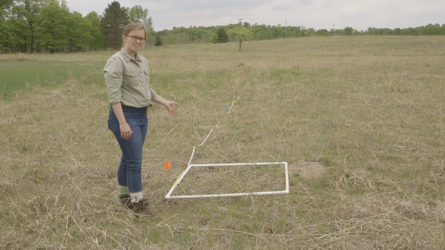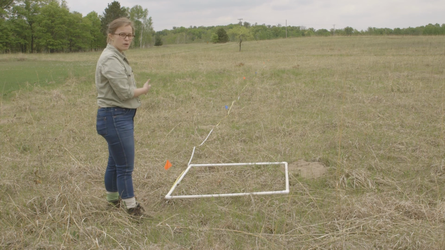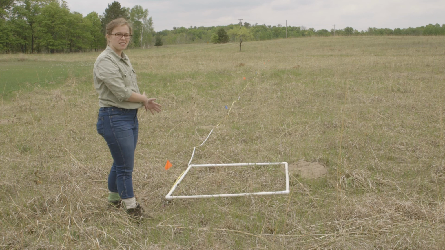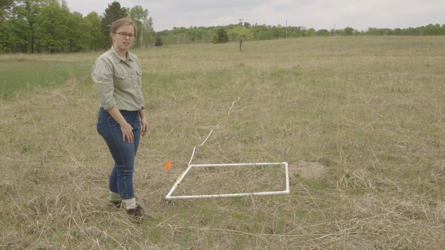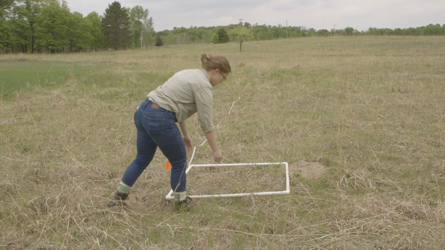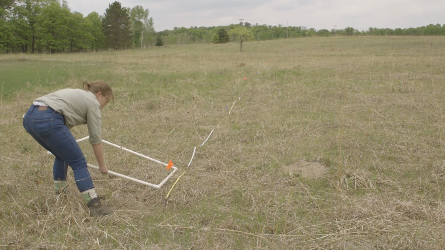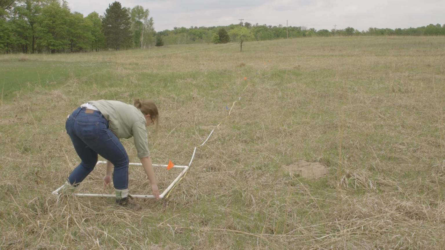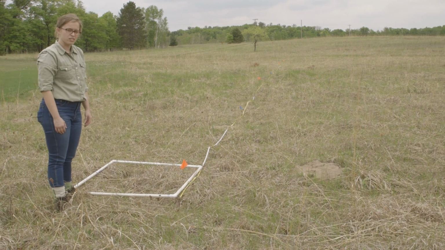So in a case like this, what we're actually going to do is we're going to use the left or the western side of the transect. And this is because we're trying to understand the more representative vegetation cover. So in this case, we'll move our plot to this side, again lining up the start of the plot with the flag and along the transect line. And now we're ready to start our vegetation sampling.